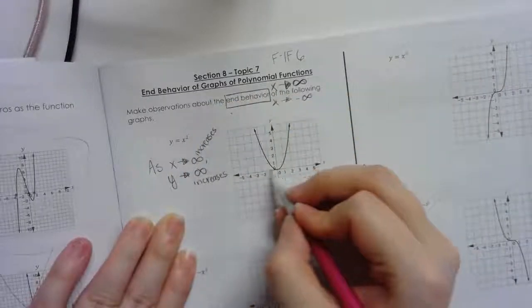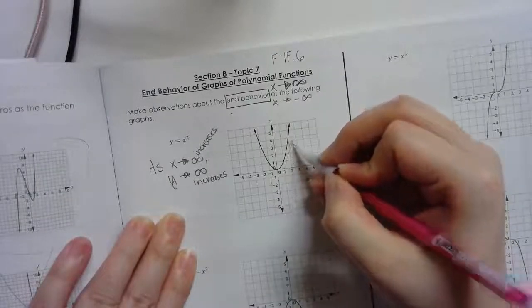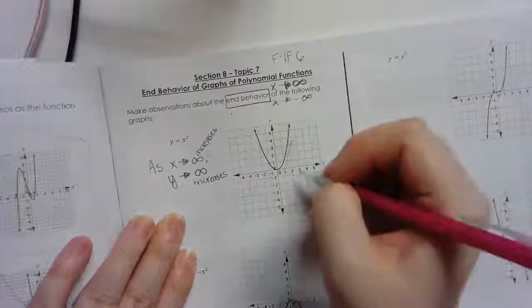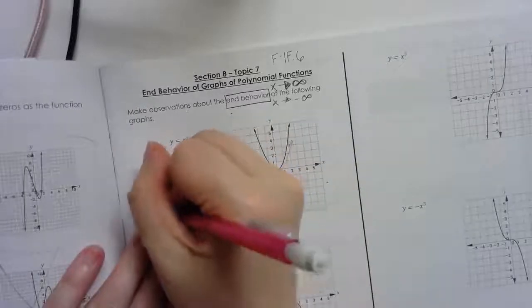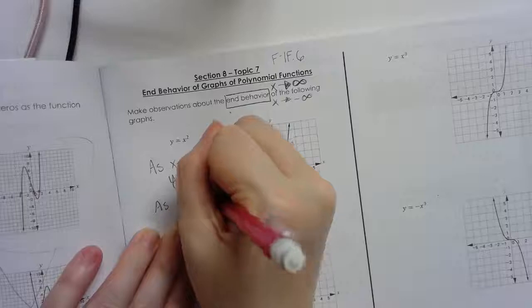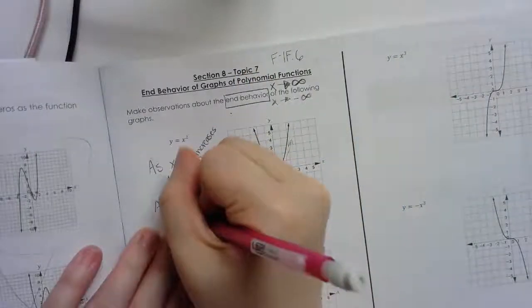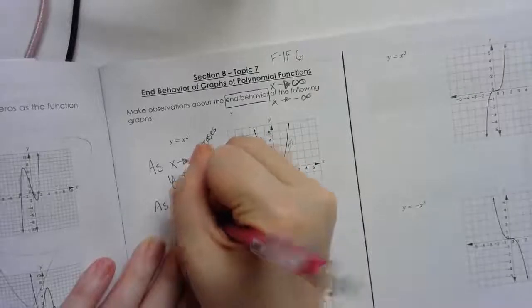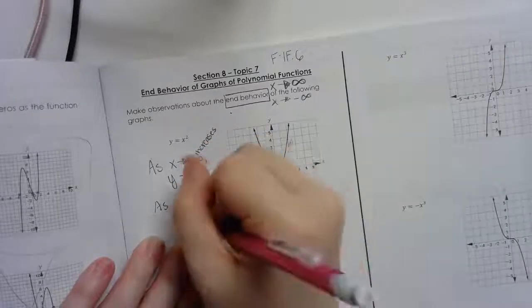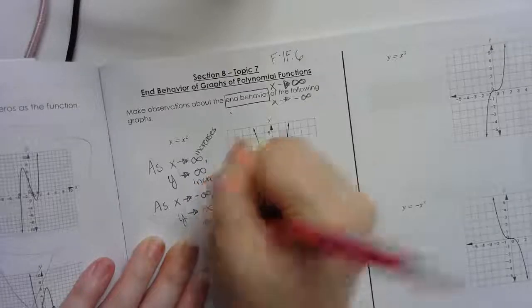As x is going up from left to right, y is also going up. As x approaches negative infinity, as x goes down, then y also approaches positive infinity. It increases. So you could say that either way.